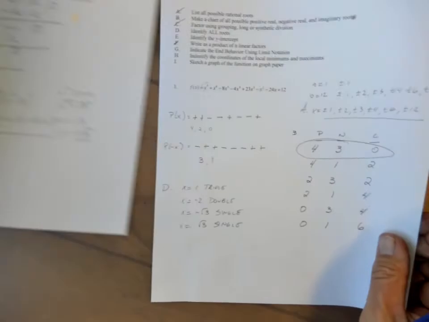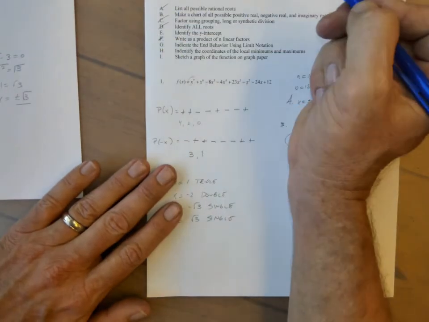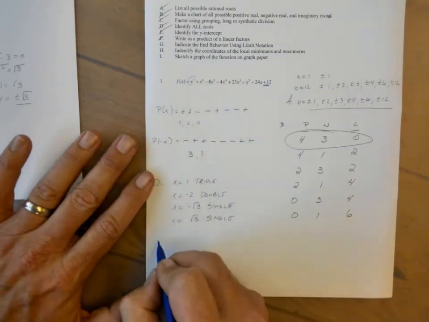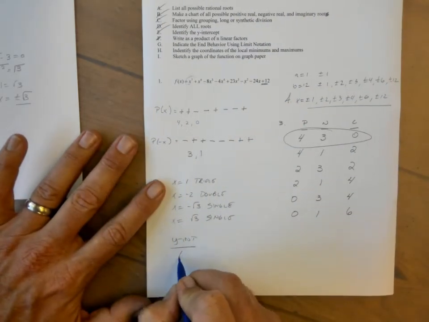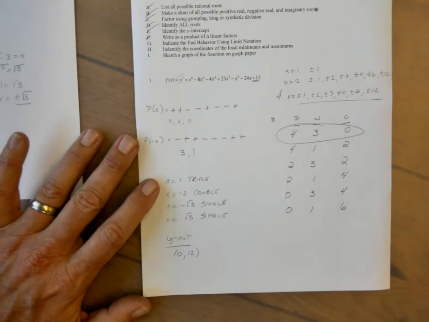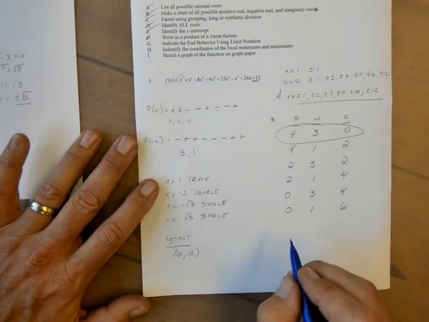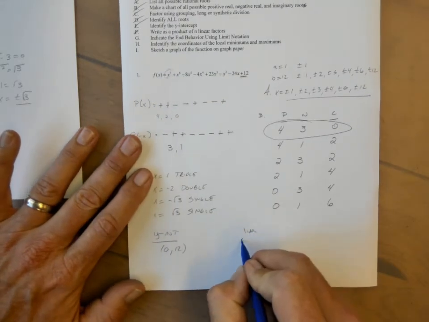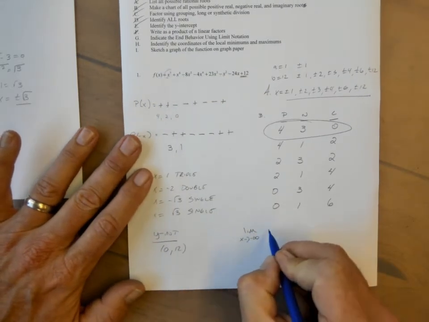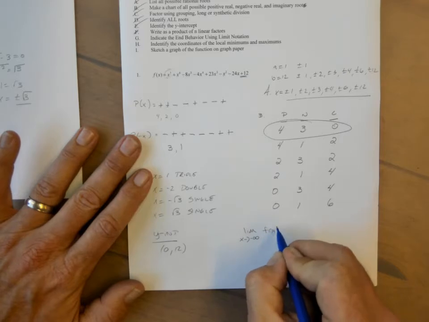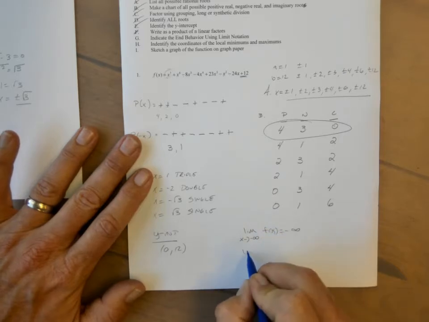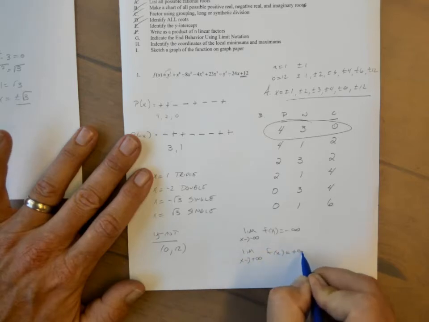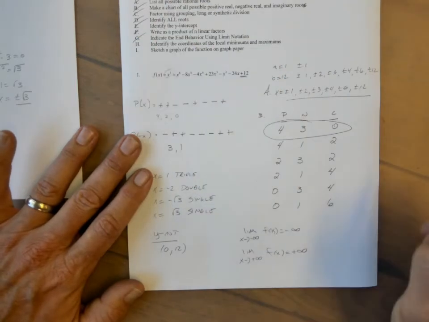Okay, let's see, what else does it want us to do? We've identified our roots, we've made our chart. Let's find the y-intercept. It's the constant term. So our y-intercept is the coordinate 0, 12. End behavior. Okay, we have an odd degree with a positive leading coefficient. So the limit as x approaches negative infinity of f of x will be negative infinity. And the limit as x approaches positive infinity of f of x will be positive infinity. So we've got our end behavior.